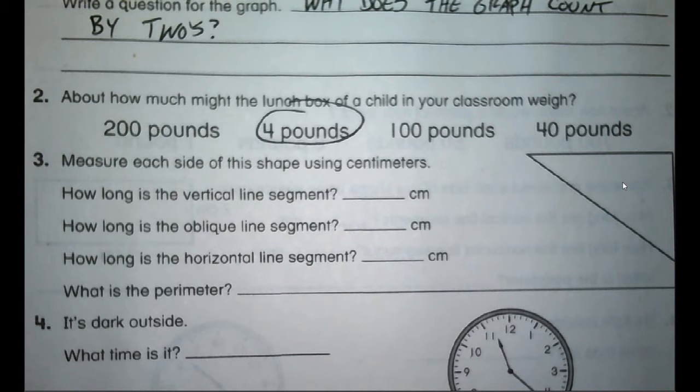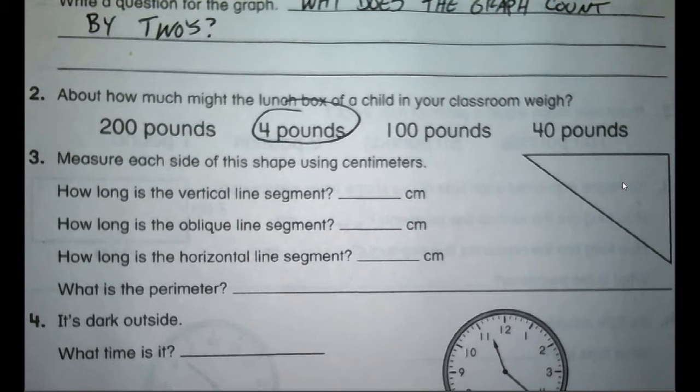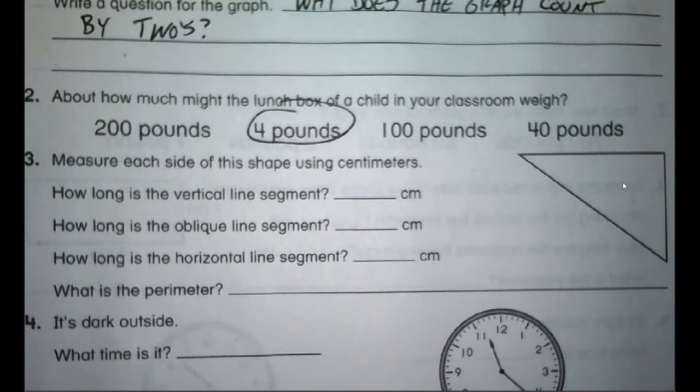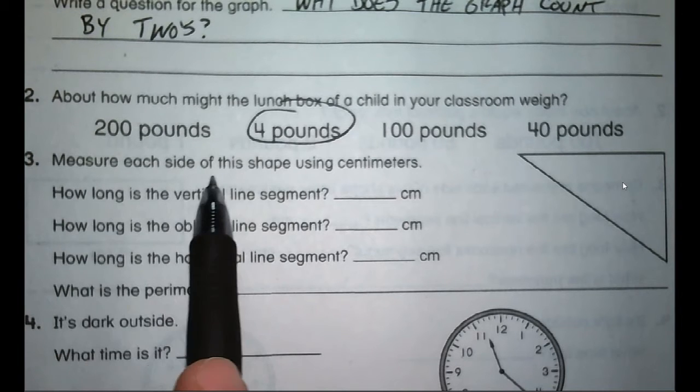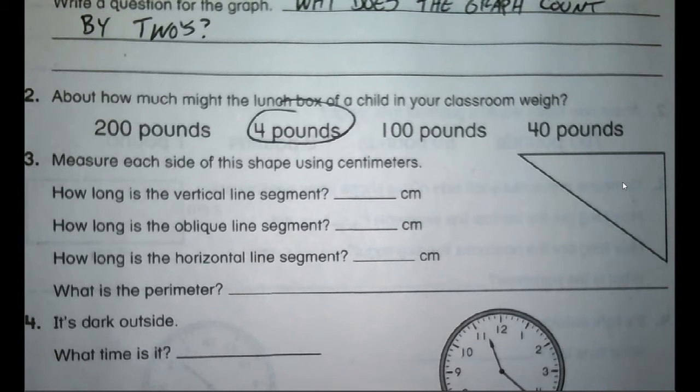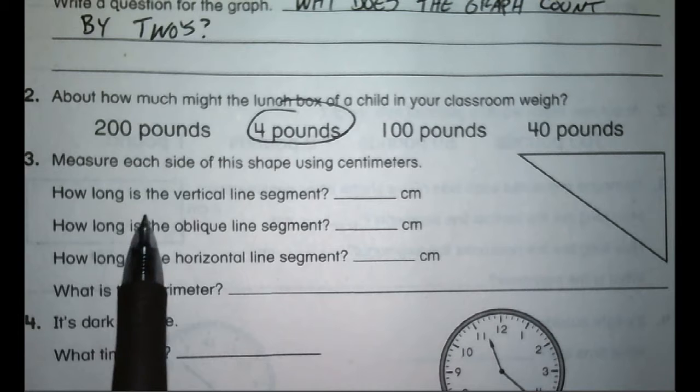All right, let's go ahead and look at number 3. There we go. It says, measure each side of this shape using centimeters. Well, again, I don't expect you guys to have a ruler at home, and I'm not going to ask you to go out and get one right now, because I want you guys to stay at home, stay safe. So, I've done the measurements for you. It's going to ask us how long a vertical line segment is on here. Now, if you remember, the vertical line segment is the line that goes up and down.